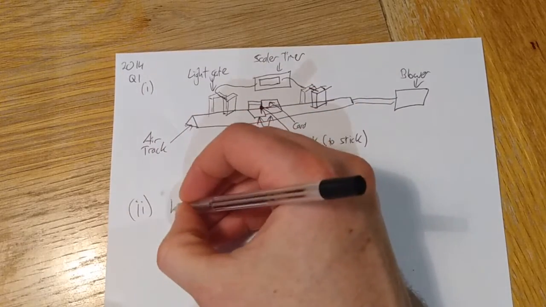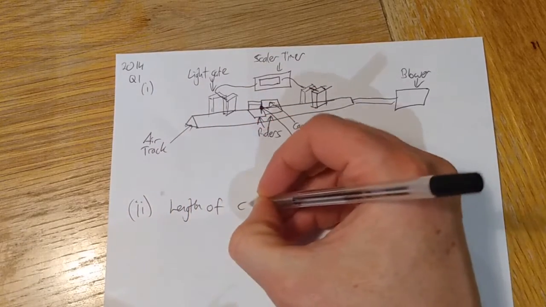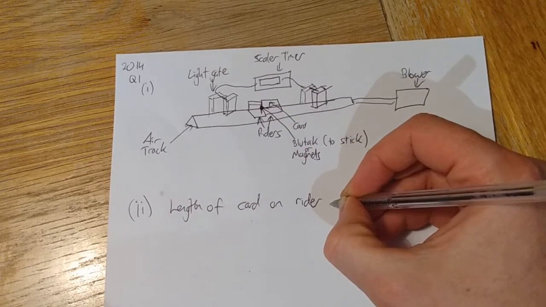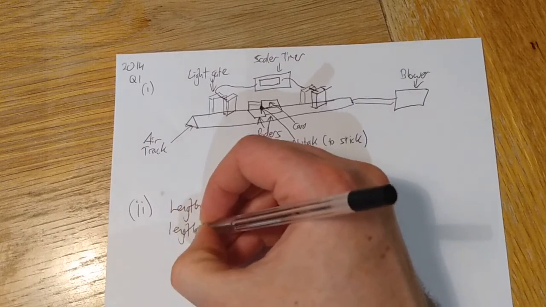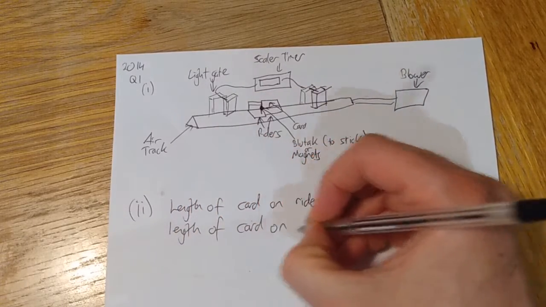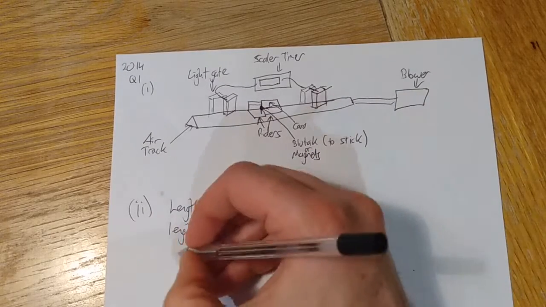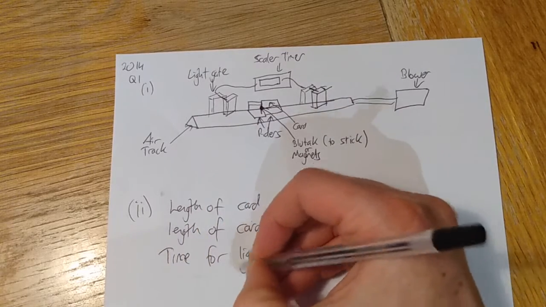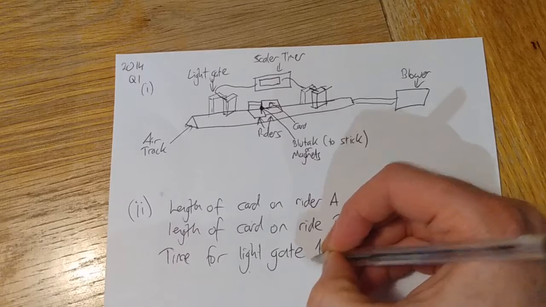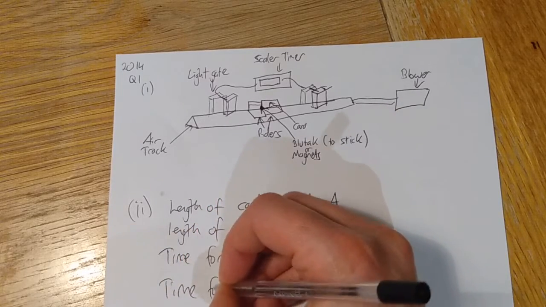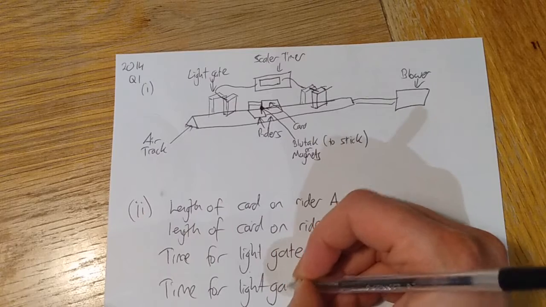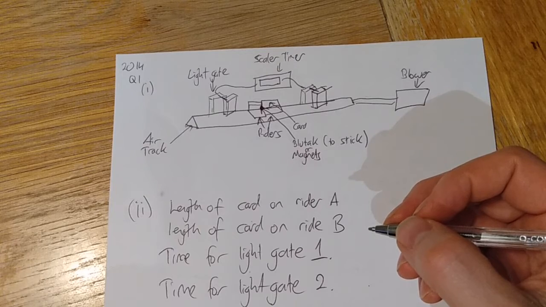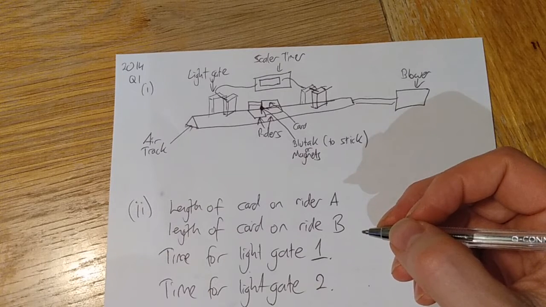So, length of card on rider, they call it body A, the length of card on rider B, time for light gate 1, the time for light gate 2, that's probably it.